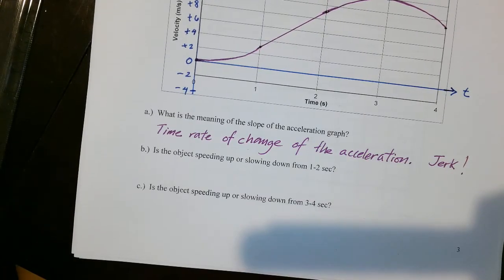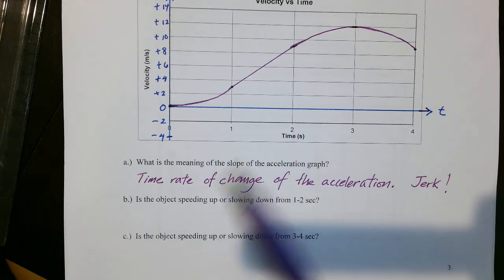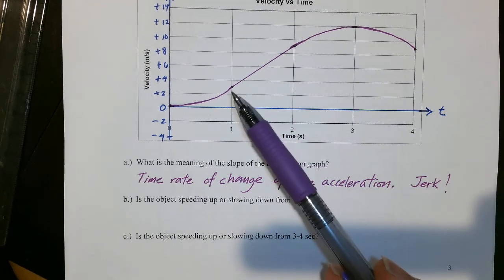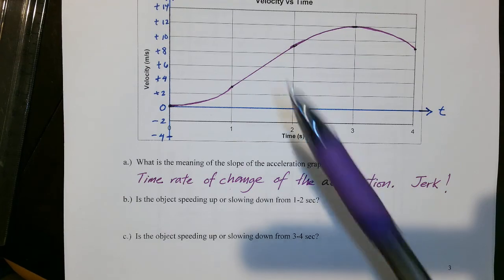So from time 1 to 2, it would be moving at a constant rate because the slope stays the same. But is it speeding up, slowing down, or going at a constant velocity? It's speeding up, right? It is definitely speeding up from positive 3 to positive 9 meters per second, right?